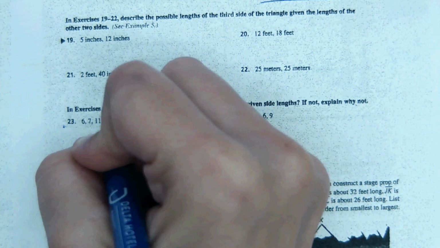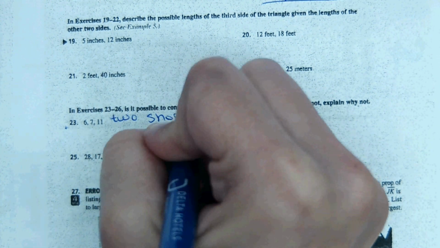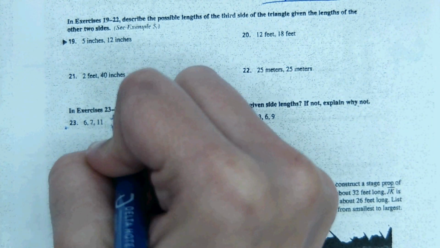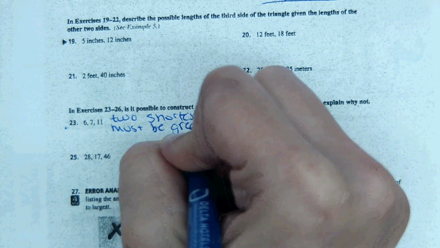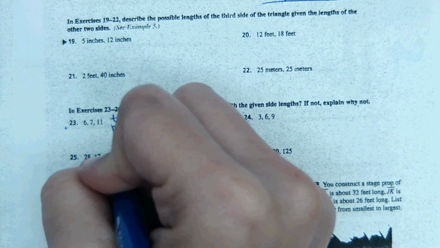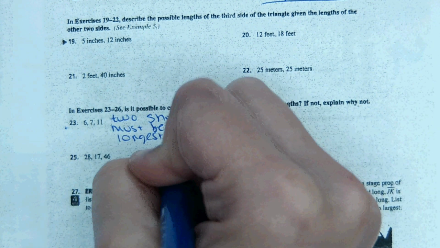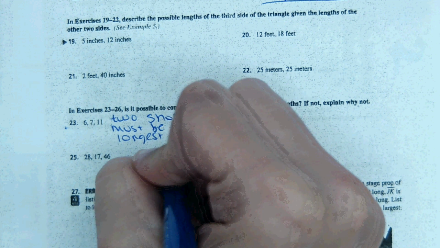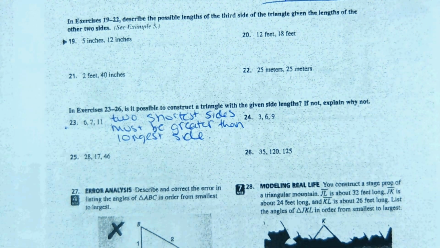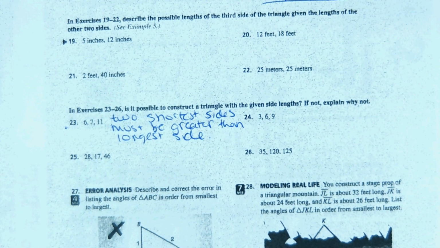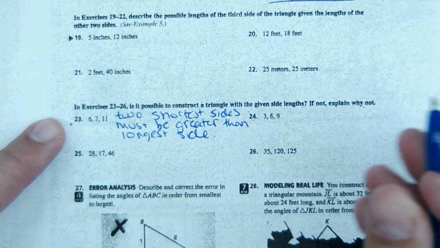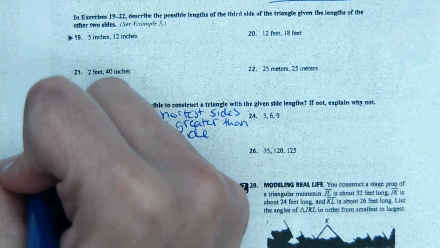Is it possible to construct a triangle with the given side lengths? If not, explain why not. So this is the one where the two shortest sides must be greater than the longest side. Like the two shortest sides added together. I guess I could have added that, but I'm trying to abbreviate.